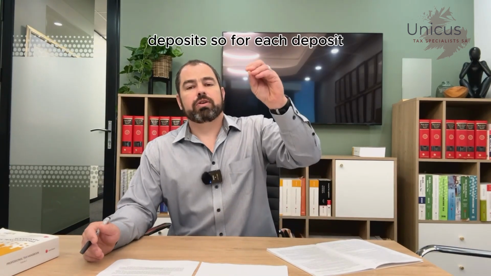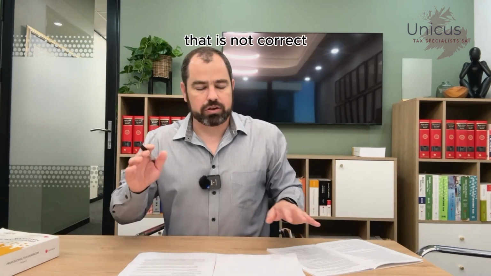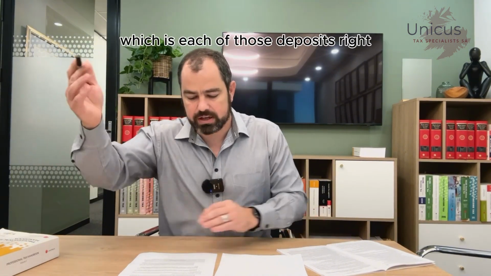Oh, so deposits. So for each deposit, explain the deposit. For each one, don't deal with it on a global basis. That is not correct. And it comes back also to what is an assessment, because you're objecting to an assessment, which is each of those deposits.